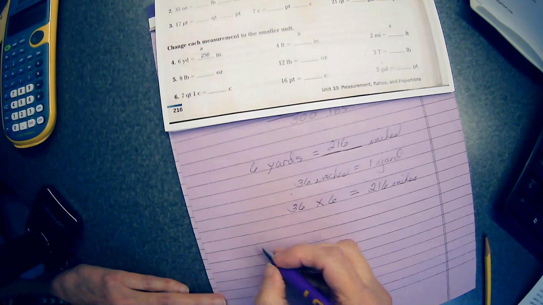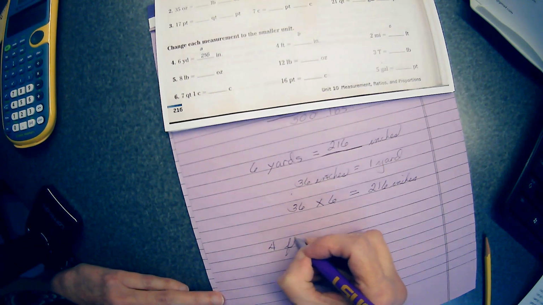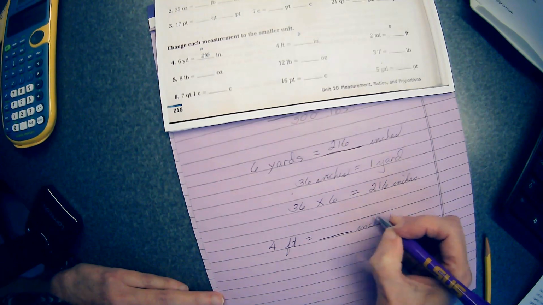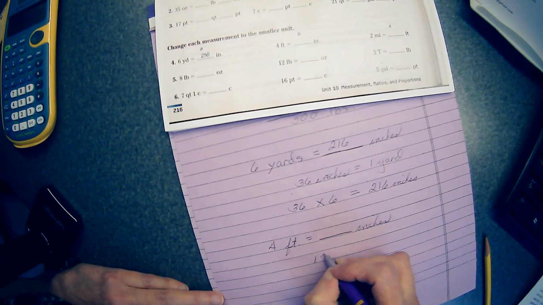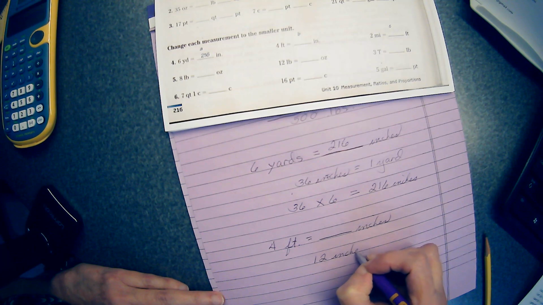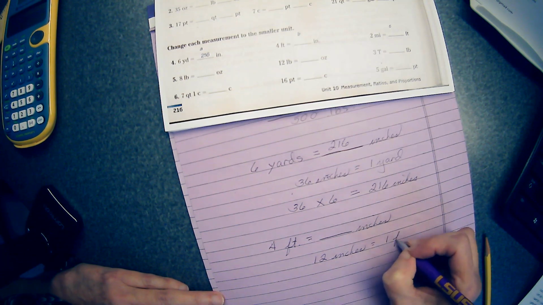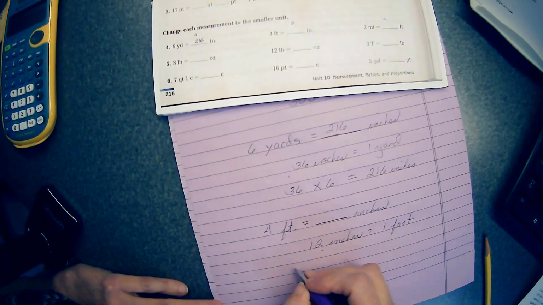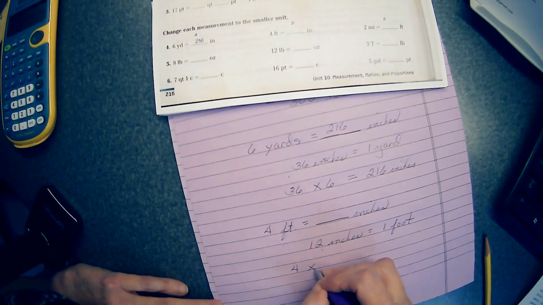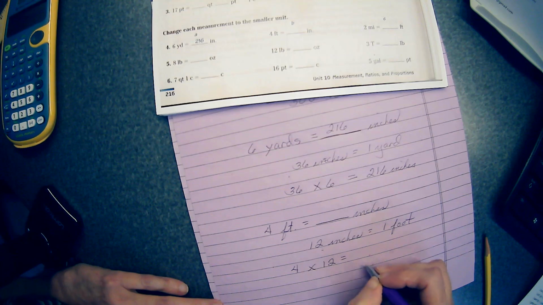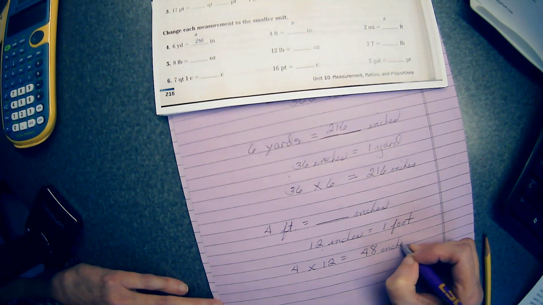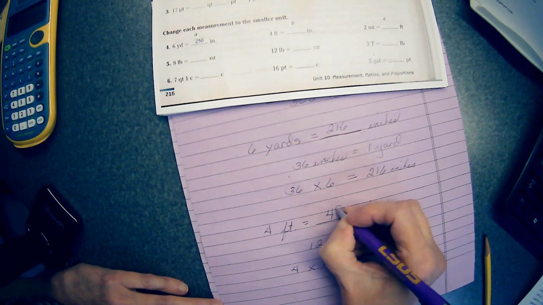Our next one, we have 4 feet equals how many inches? Well, we know that there are 12 inches in a foot. So we're going to multiply by 12. So 4 times 12 will tell us that there are 48 inches in 4 feet.